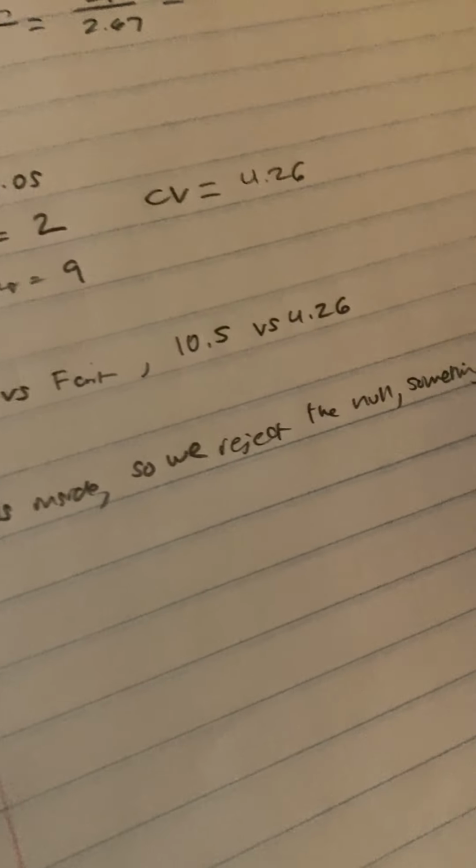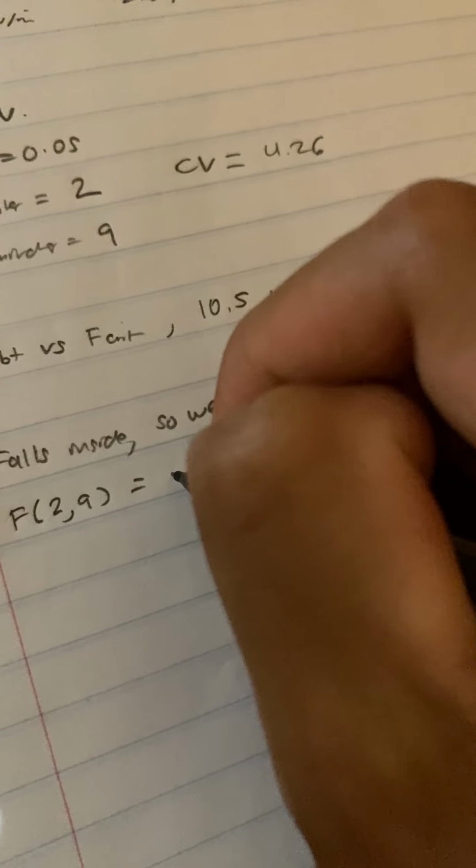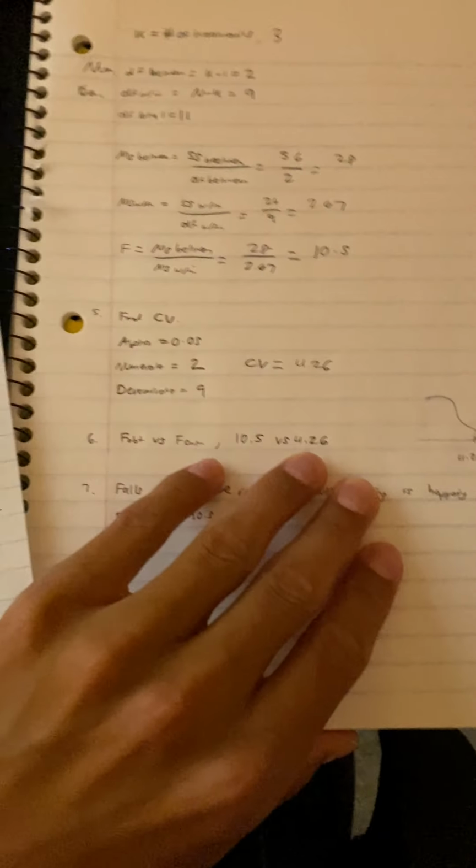Something is happening. Perfect. And then our little analysis would be F 2, 9 equals 10.5, and I believe it goes this way. All right, all done. So there we go. Here's the work. There's the first page right there. Second page right here. And that's it.